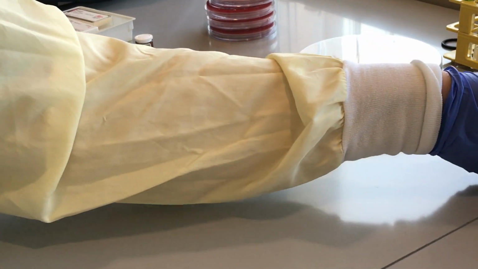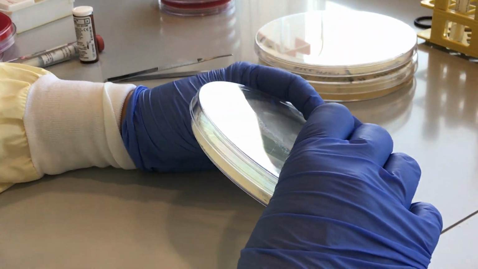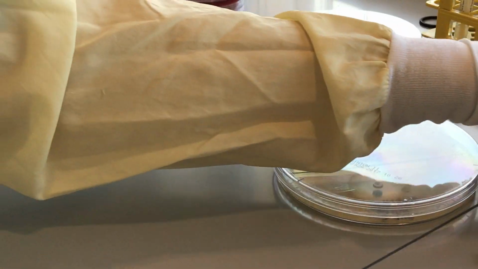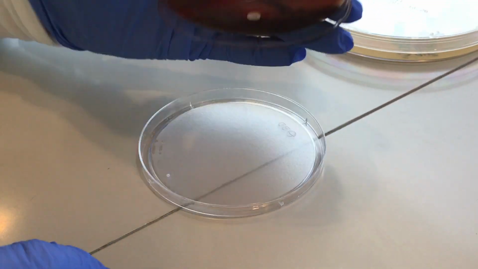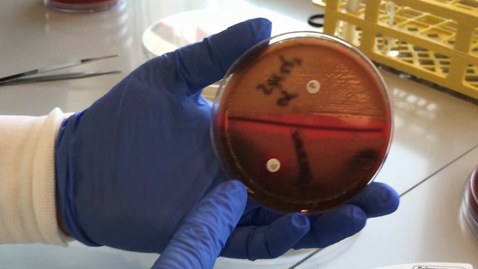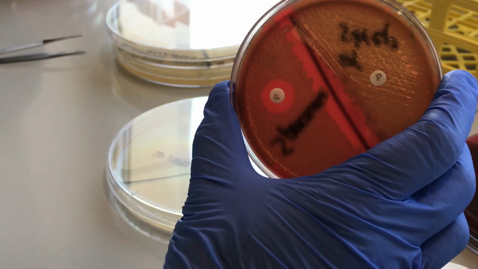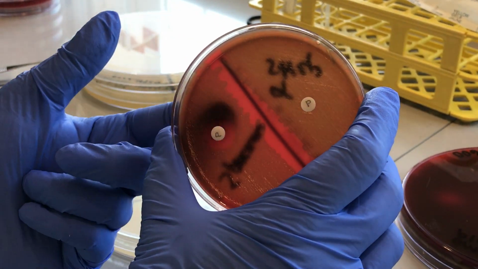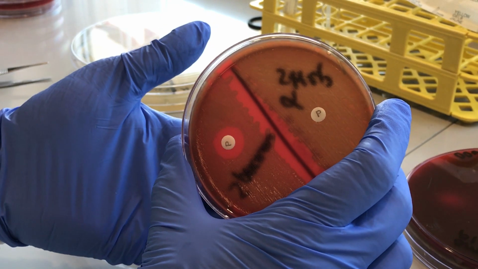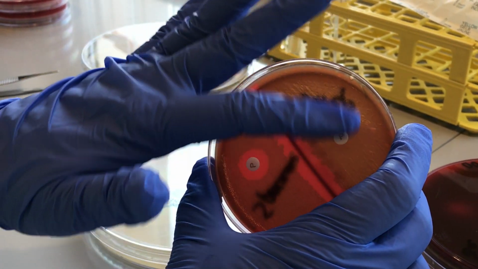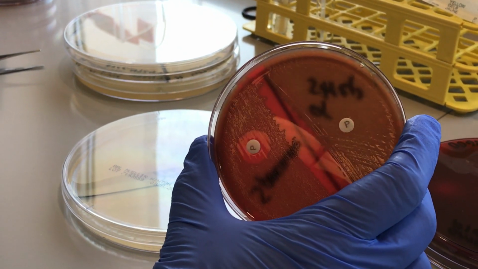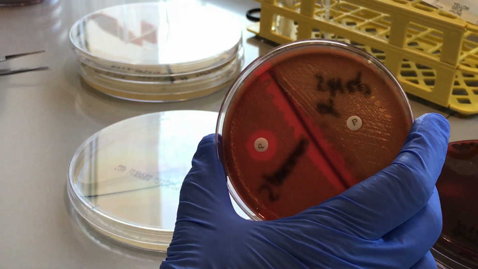Then you have a P disc, as we did on this one. This is what the P disc looks like. Strep pneumo has a zone of inhibition, as you can see, so you know that's strep pneumo. Other alpha strep is resistant to the P disc, so it grows right up to the disc. So this is how you can confirm strep pneumo.